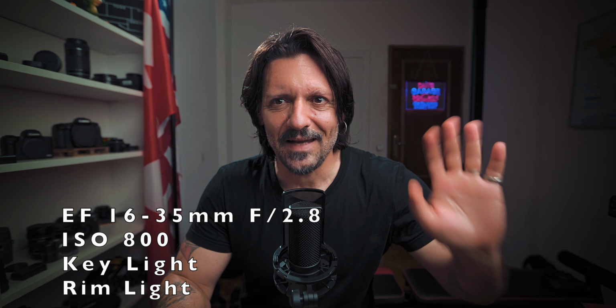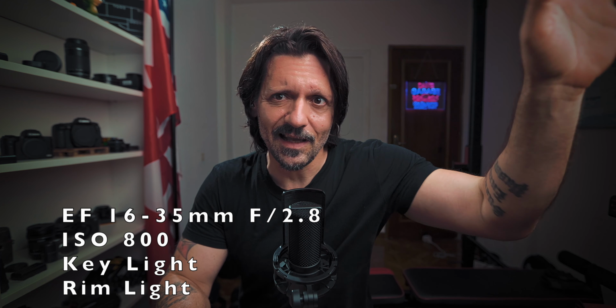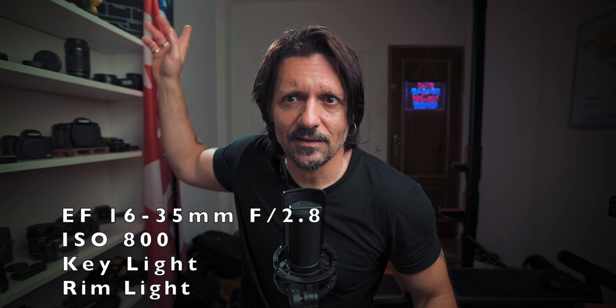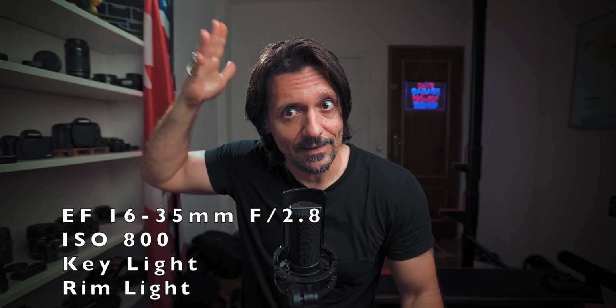And here it is. Now I'm using two lights, my key light here and the rim light, my hair light. As you can see, it highlights this part of my hair, my shoulders a little bit. I don't know if you can see it much. I think it makes a difference. I mean, these are like little details that matter.